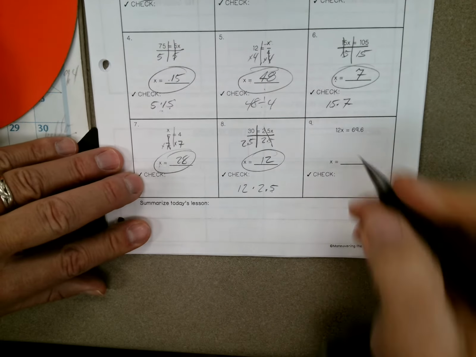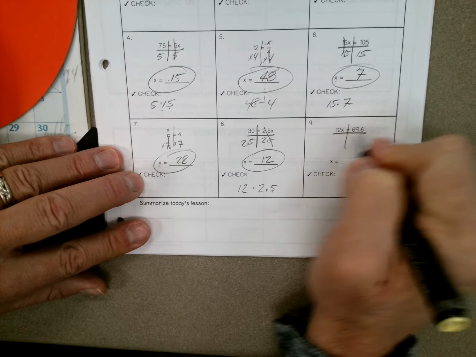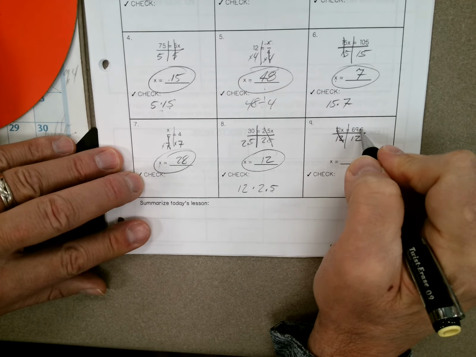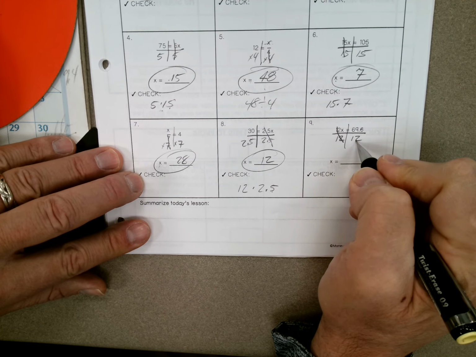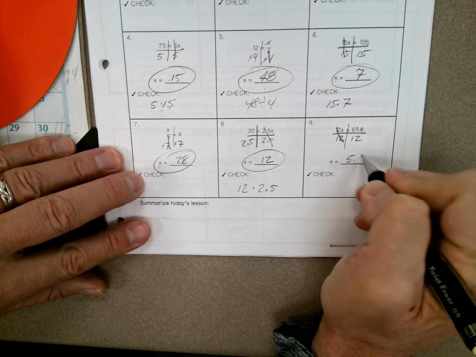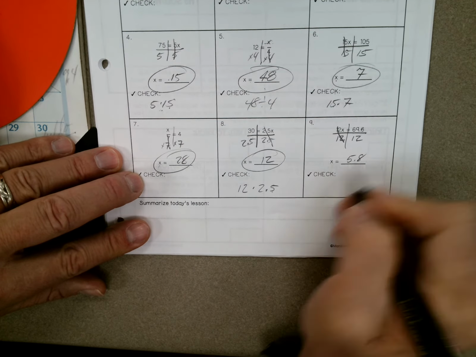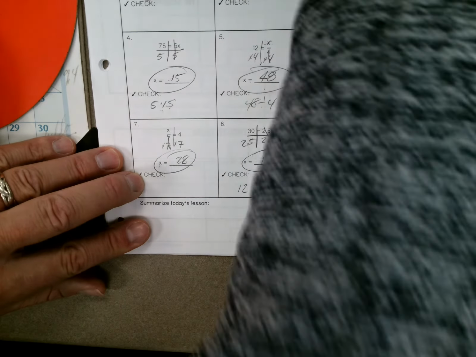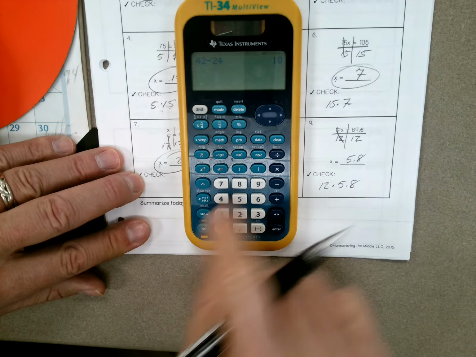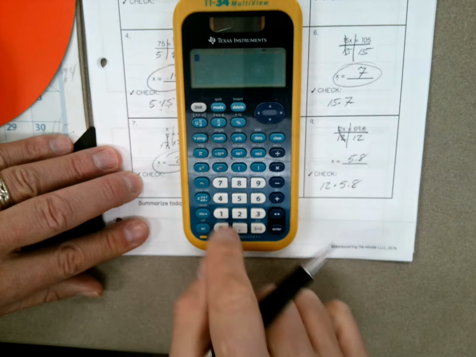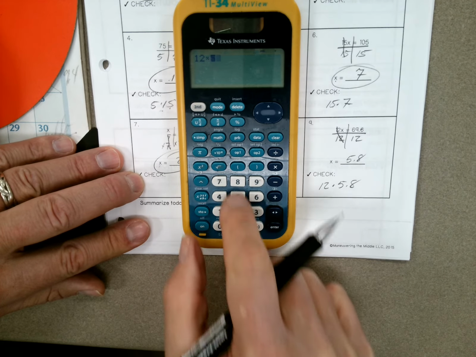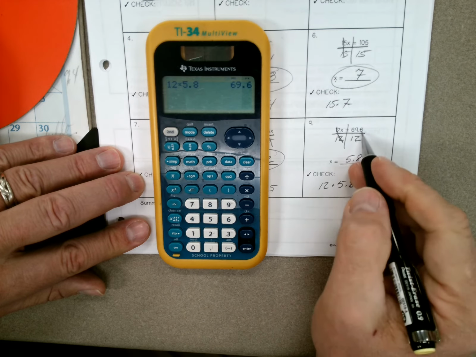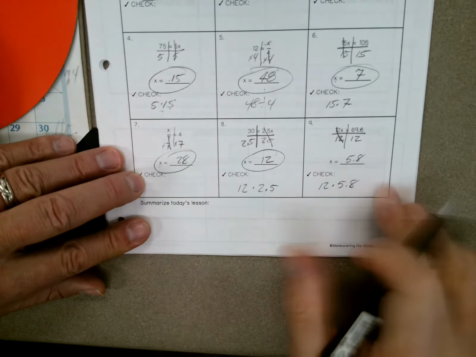The last one here, tee it up, divided by 12, that cancels. 69 and 9/10 divided by 12 equals 5 and 8/10. So let's check it. 12 times 5 and 8/10. And since it's our last problem, let's go ahead and use our calculator. So let's take 12 times 5.8. And you get 69 and 6/10. So it all works out.